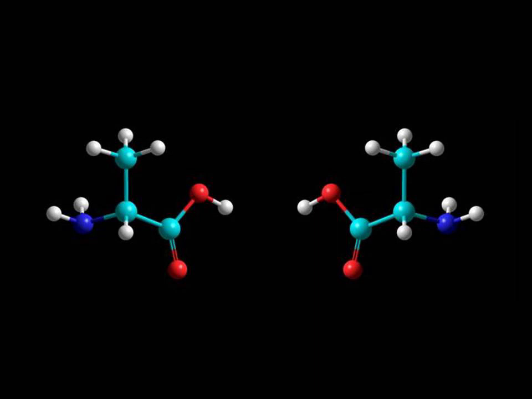The carboxylic acid is on top of the carboxylic acid on the left-hand side, and the CH3 group is also on top of the CH3 group. But then you'll find out that the hydrogen will not be on top of the hydrogen on the left-hand side, but it will be pointing into the plane of the screen on the other side of the molecule.